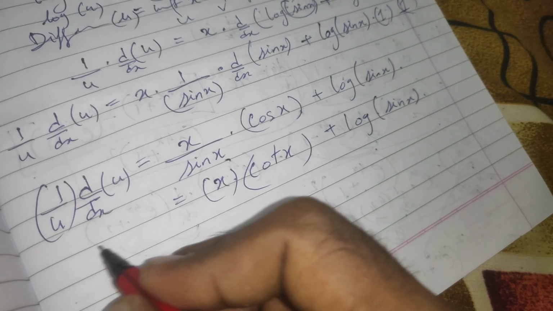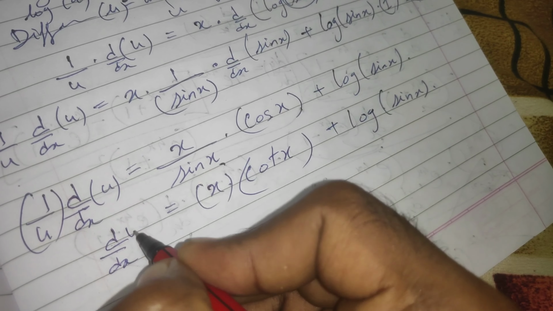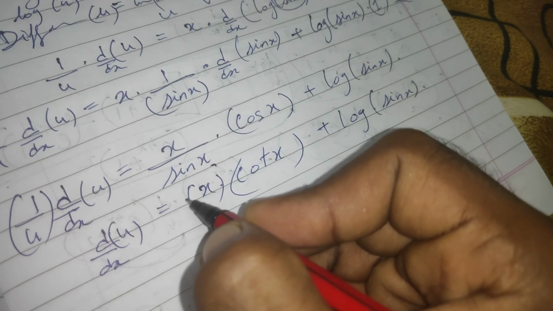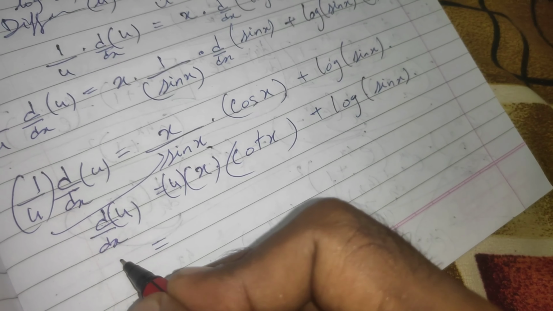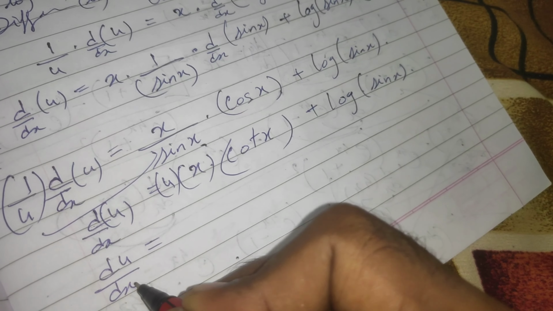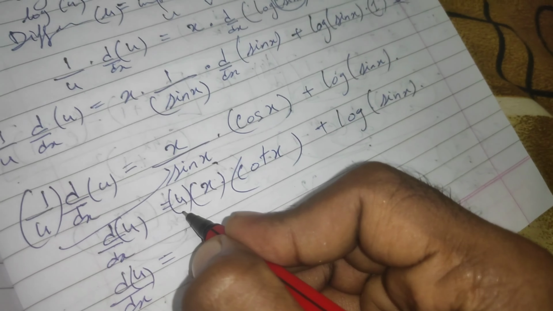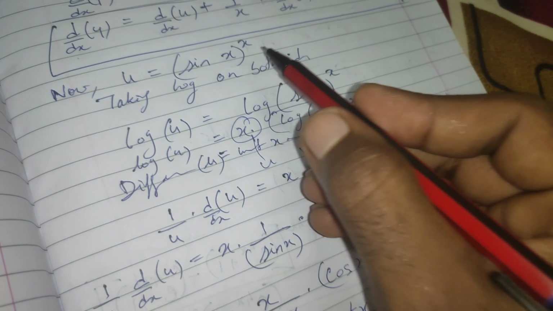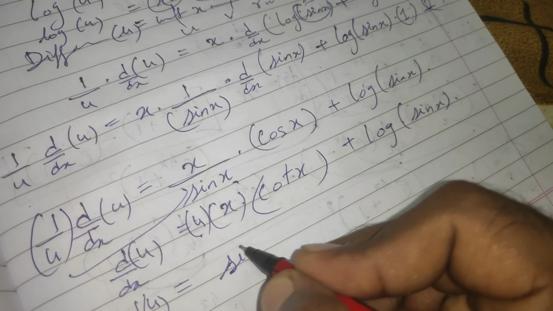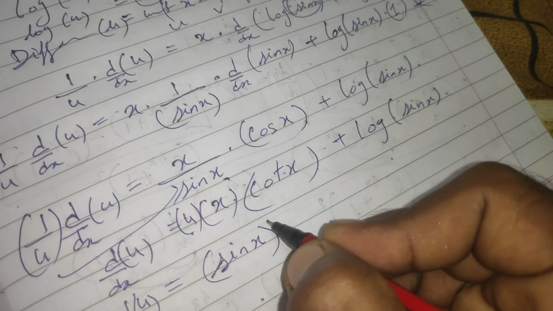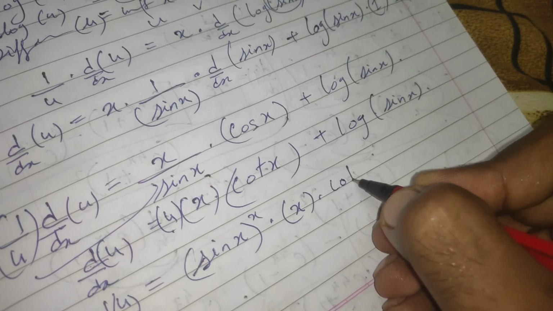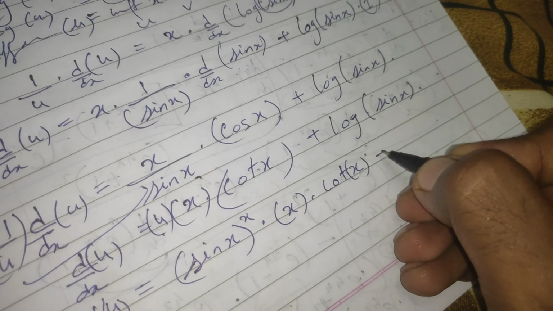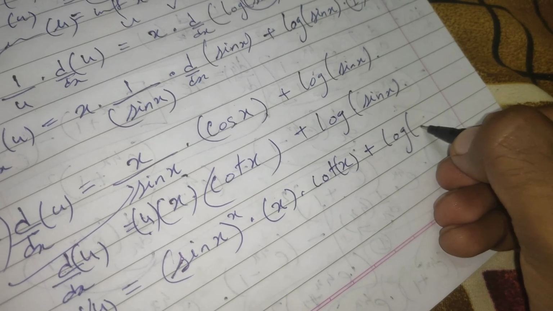Okay, so now cos upon sin is cot, again we are applying the basic trigonometry, plus log sin x. So now here d by dx of u, the u is in the denominator, if it goes to that side it will go to the numerator, so it will multiply. So d by dx of u equal to u, which is sin x raised to x, into x cot x plus log sin x.